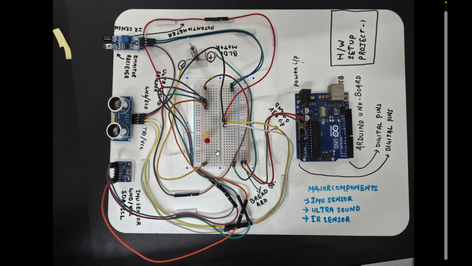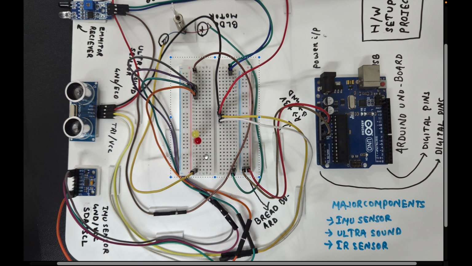And here you will be able to see the horizontal connections, 1 to 30. There are 30 horizontal connections for this line and for this line, starting from A, B, C, D, and here F, G, H, I. These are the horizontal connections, where each individual row is connected, and there you can connect your devices as well.